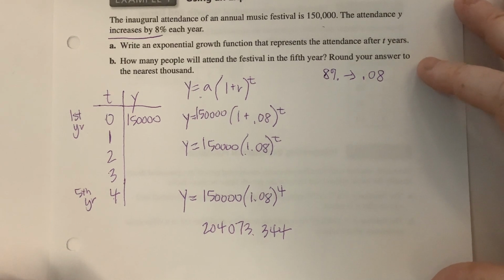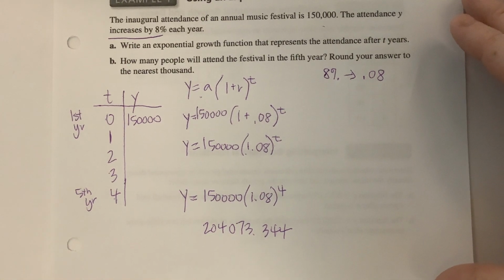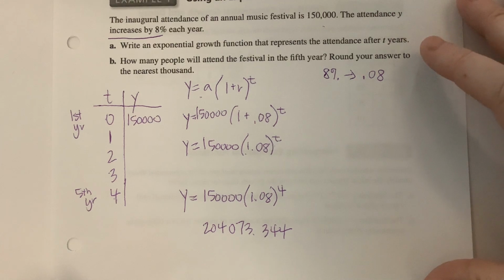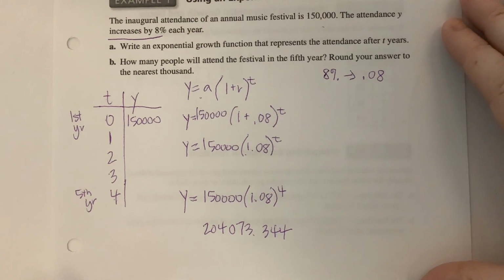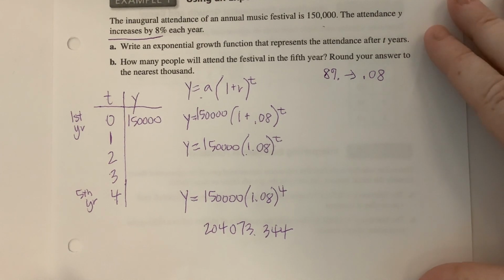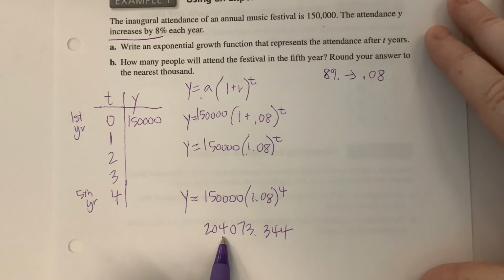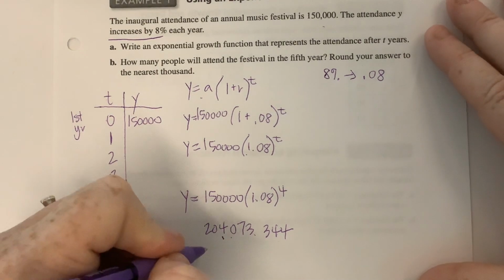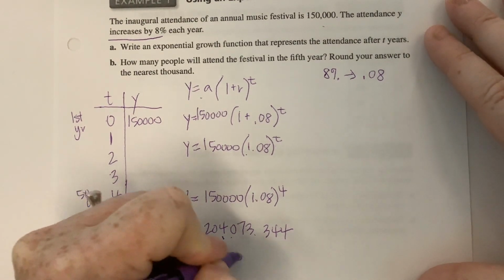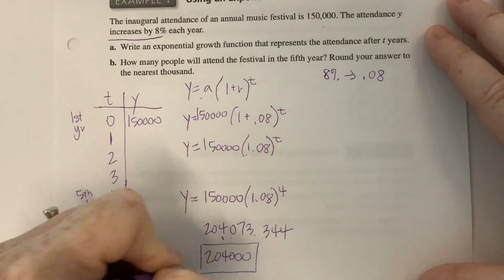Now the question is asking for people, and when it's asking for a population or something, it usually wants you to round. This one says round to the nearest 1,000. Not thousandth, not a decimal, but 1,000. So that would be the 4th place. So because it's a 0, we would just make this 204,000, and that would be my answer for B.